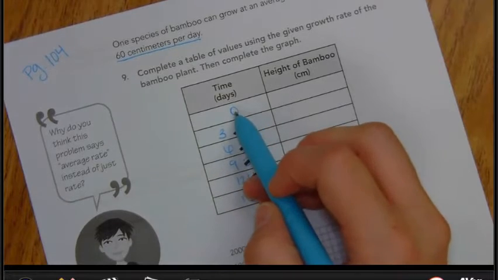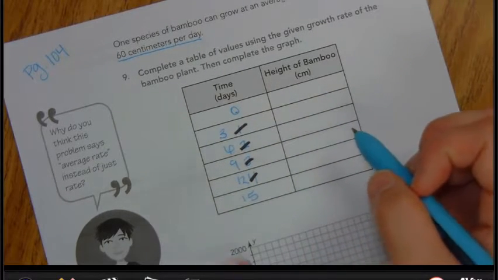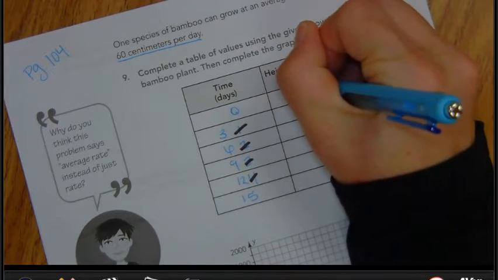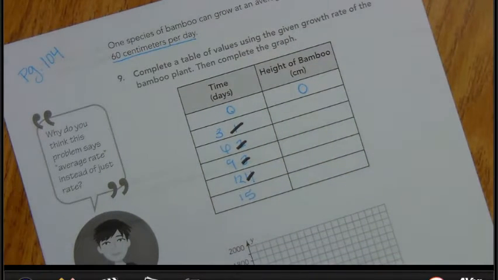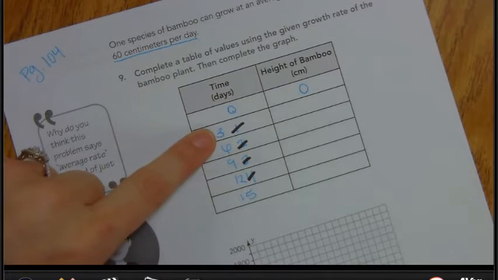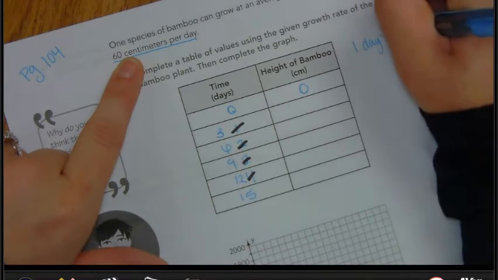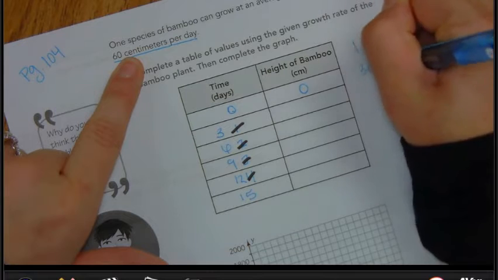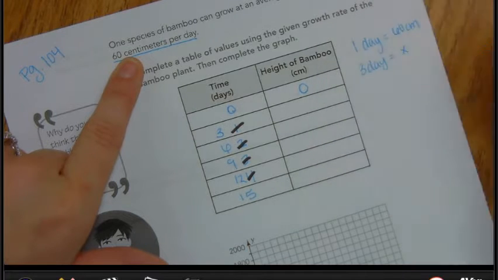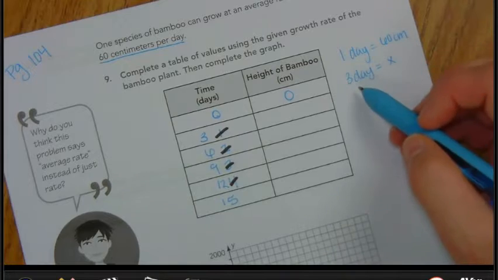But let's take a look. So at 0 days, do you think my plant has grown any? No, we're going to assume that we just planted my plant on day 0 and it has not grown at all. After 3 days, I want to know how high my bamboo is. Well, if 1 day it is going to equal 60 centimeters, if I've grown for 3 days, how tall am I?